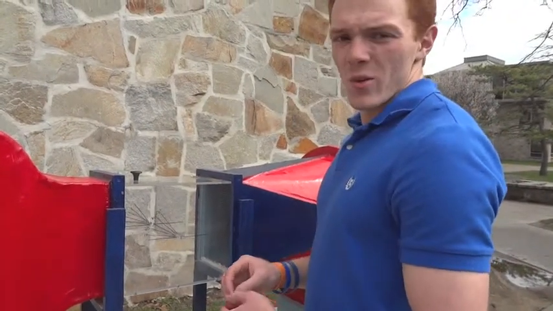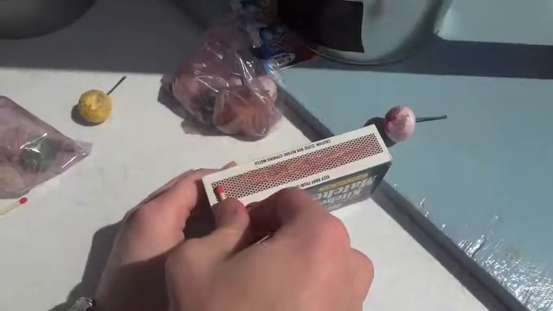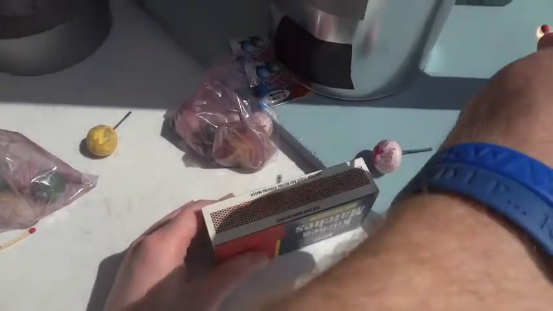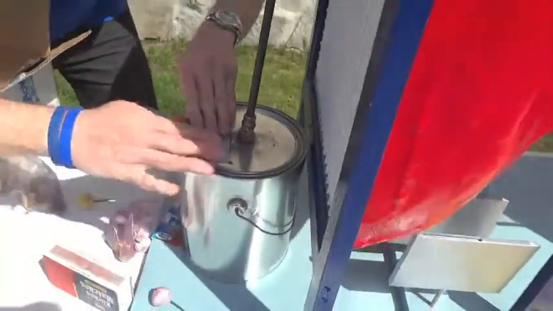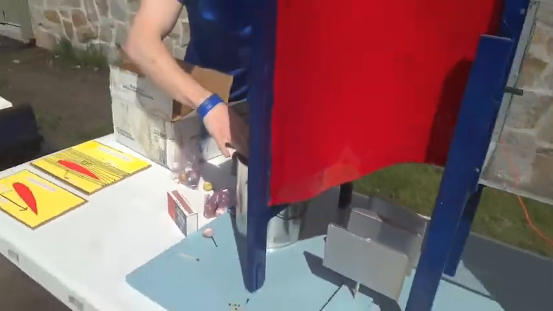So without further ado, let's begin the demonstration. We are now going to light the smoke bombs. Turn on the wind tunnel.